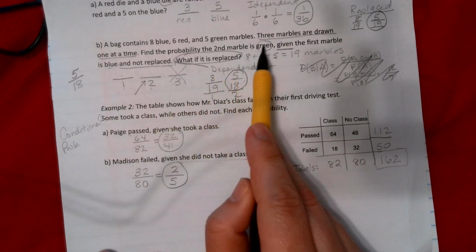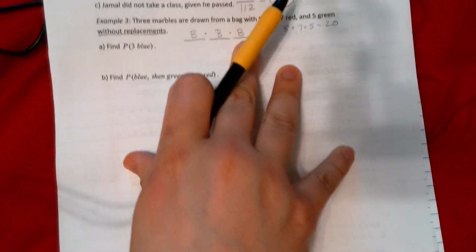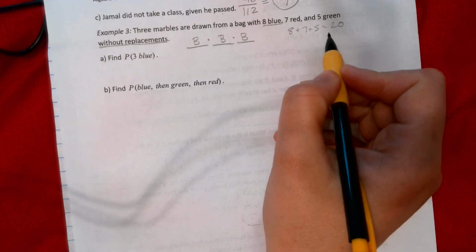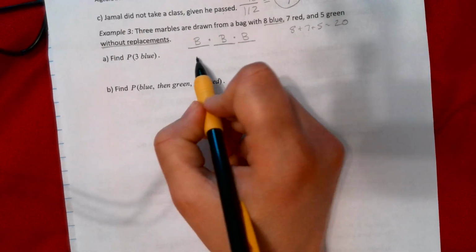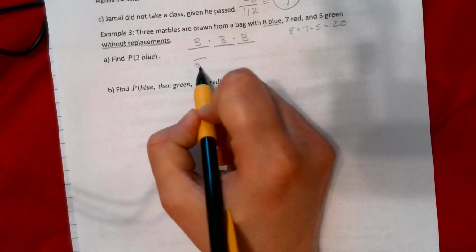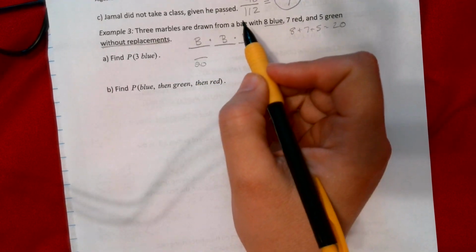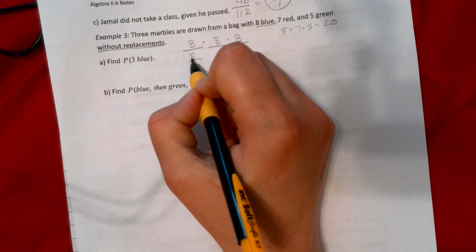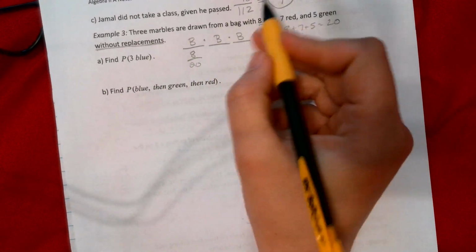Probability that the second marble is green. Okay, so pay attention to what they're asking you for. But it's the same kind of thing to come up with those individual probabilities. The first marble has 20 possible options here. So how many of those are blue? There are 8 out of 20 that are blue.